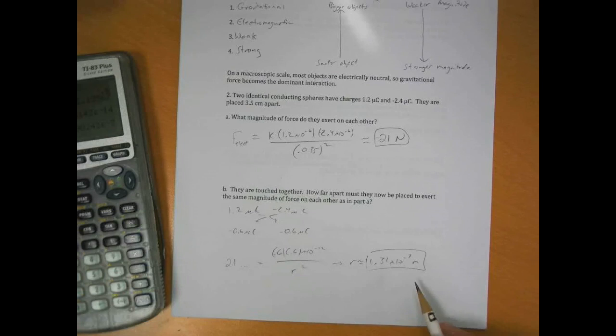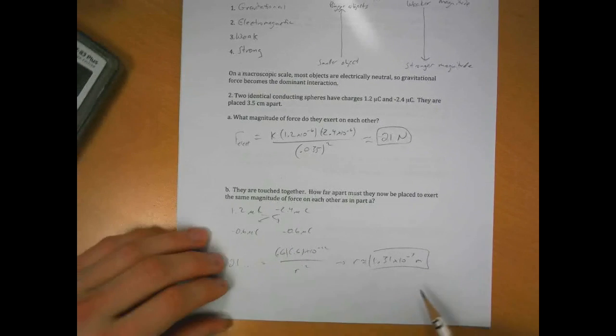Atoms are about 10 to the minus 9th meters apart. So that's only 100 atoms apart. They probably have more than 100 atoms in the sphere. So that might be a prohibitively small distance, but oh well, that's just an example of the calculation.